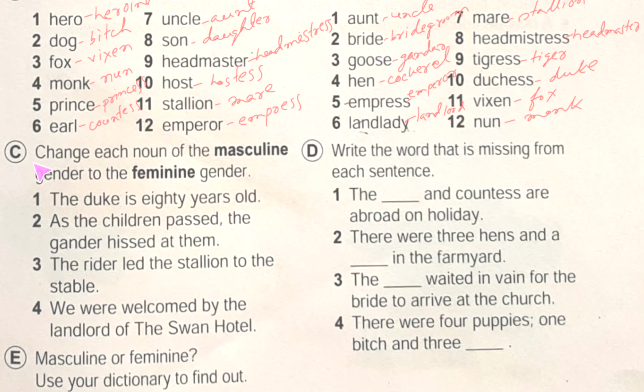Now we are going to do C number exercise. Here it is written, change each noun of the masculine gender to the feminine gender. It's like A number exercise, but in that exercise we changed the word, just the word we had got, and then we wrote the feminine gender. In this place we are getting the words, but these are in sentences.